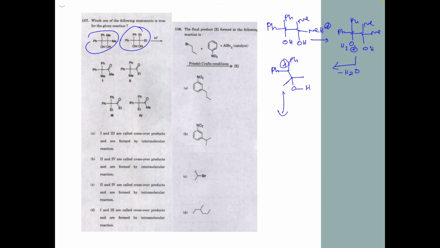The carbocation will form here only, not here. The carbon attached to two methyl groups won't form the carbocation due to stability reasons. Here also a tertiary carbocation, the phenyl substituted carbon will also form a tertiary carbocation due to the extended delocalization. This carbocation will form as the major one.